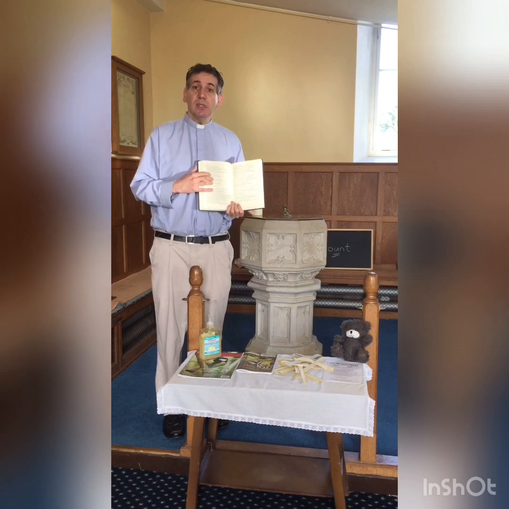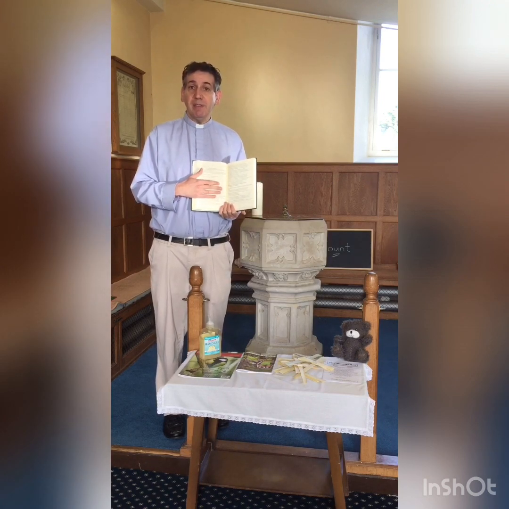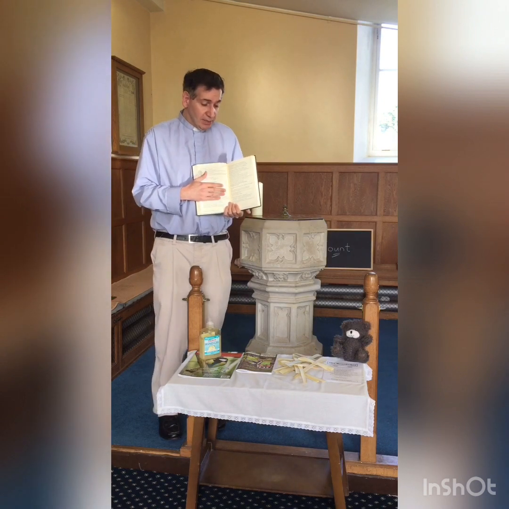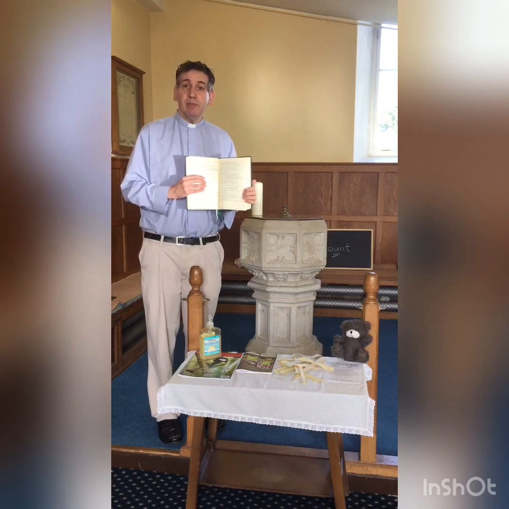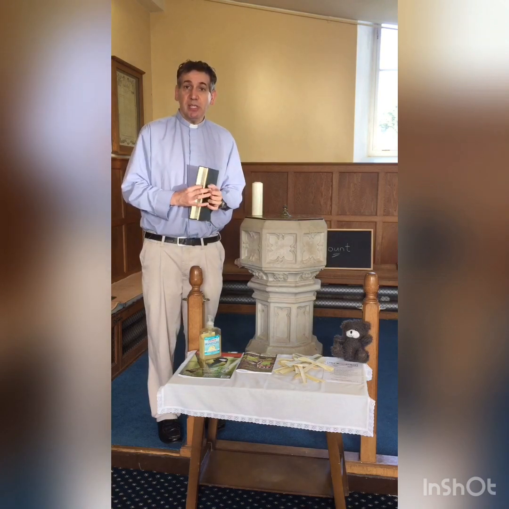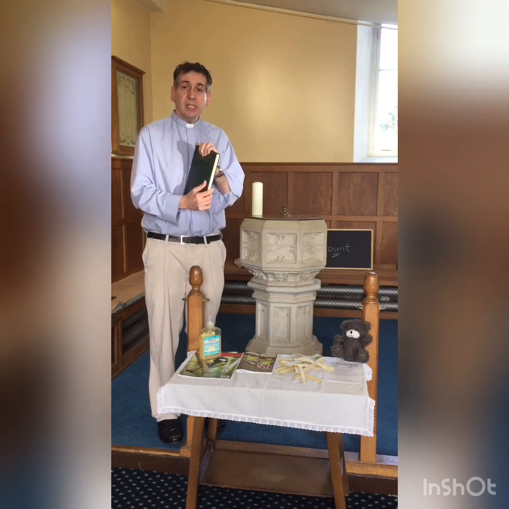It contains the words of morning prayer, of evening prayer, of the late evening office or night prayer. It contains the words of Holy Communion. It contains all 150 of the Psalms. They're the special songs in the Bible called the Psalms. And it contains the words of many important prayers for us as Christians, like the Lord's Prayer.